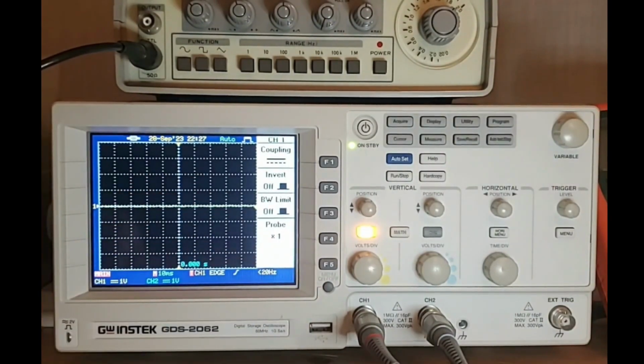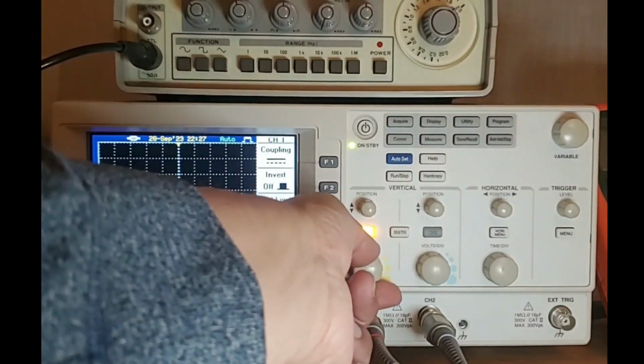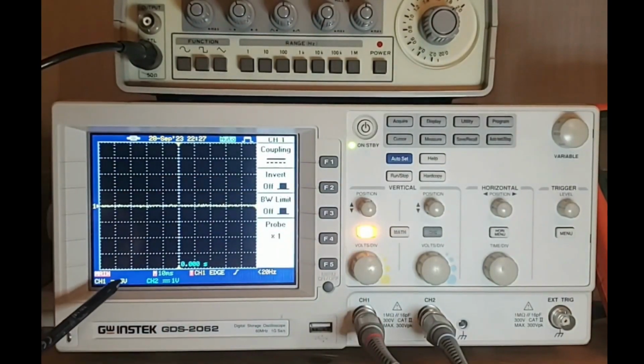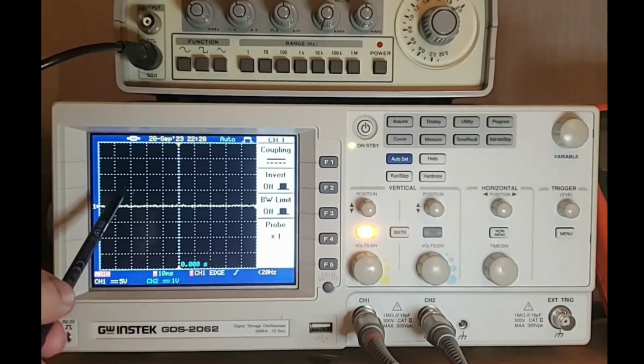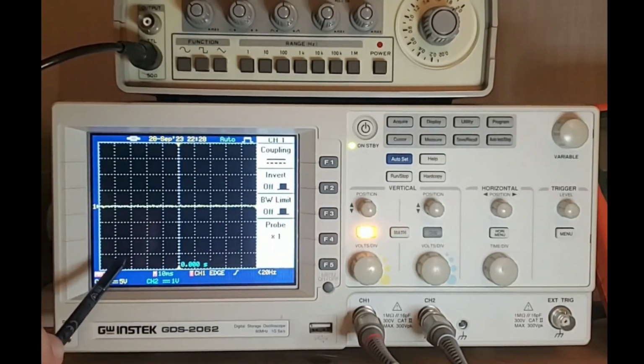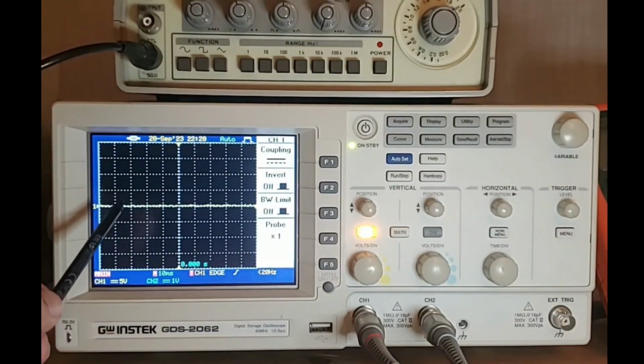Let's say I want to measure 100 volts. 100 volts is a large voltage. Now to measure a large voltage, I will use the maximum volts per division, and which is 5 volts per division. So this means that each division is 5 volt, and because I have 8 divisions, the maximum I can display on the screen is 5 times 8, which is 40 volts. So I cannot show 100 volts on the screen.